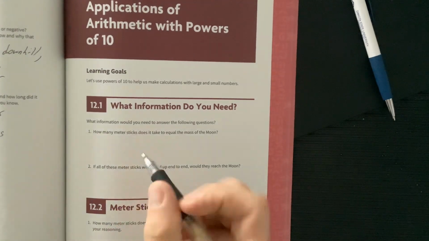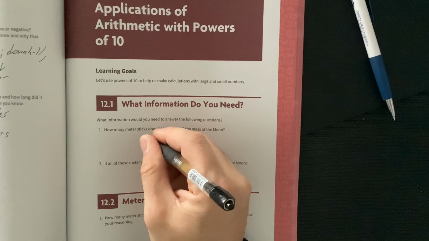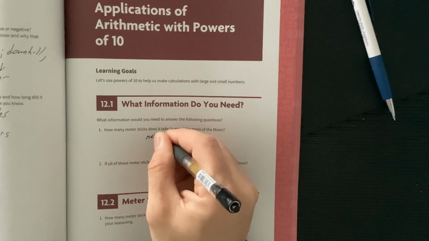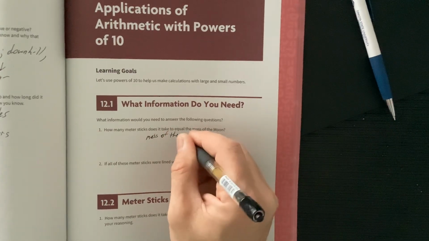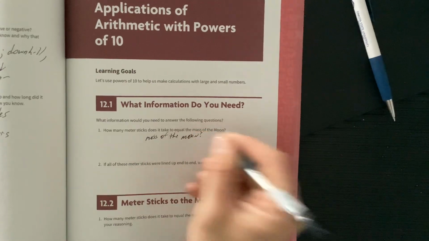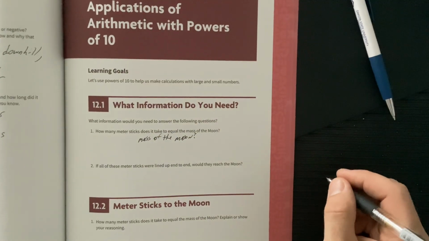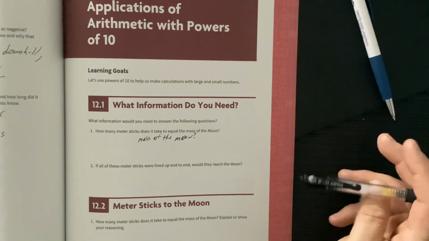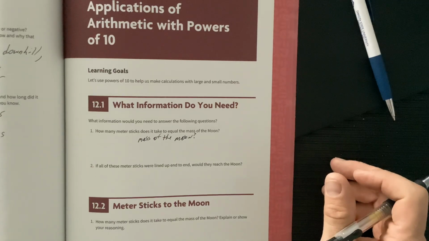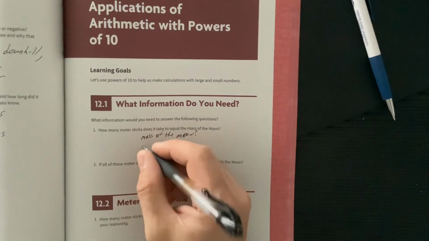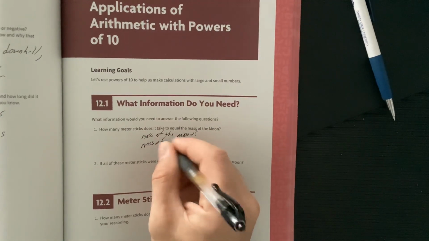Yes. You would need to know how much mass. Mass of what? The moon. Yeah, absolutely. What's the mass of the moon? What else? How much is the mass of a meter stick? You bet. Mass of meter stick.